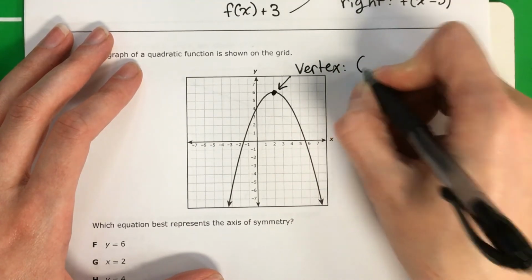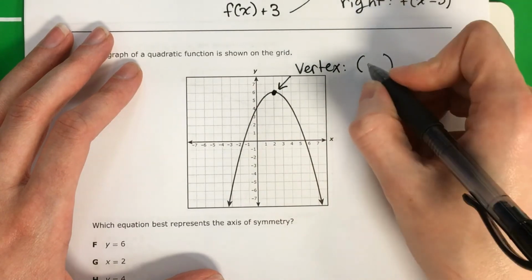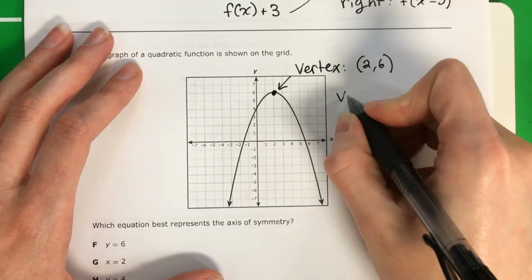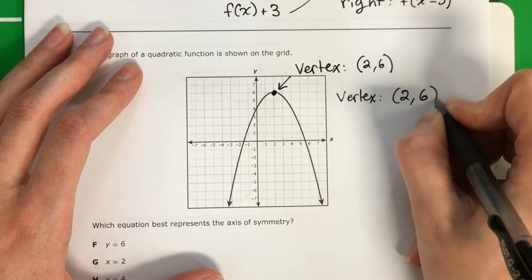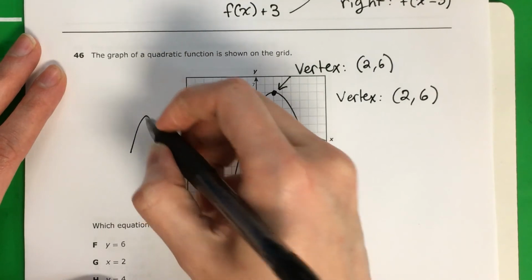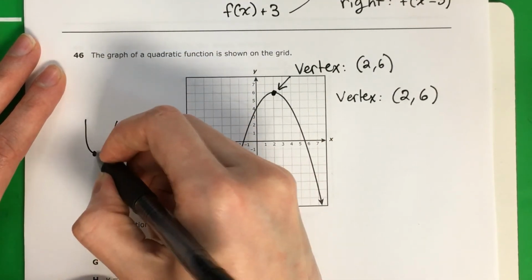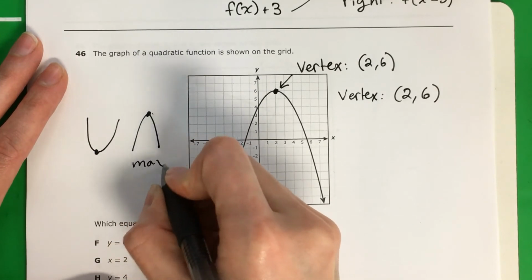Okay, and the vertex is right here in the middle, and that is 2, 6. So let's do vertex 2, 6. Is this a minimum or a maximum? Well, let me just remind you. If you have the point up like this, that's a maximum.